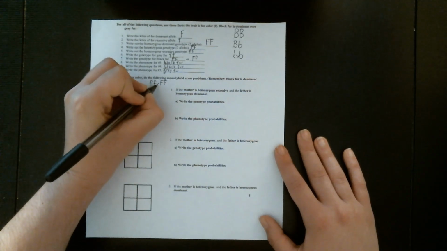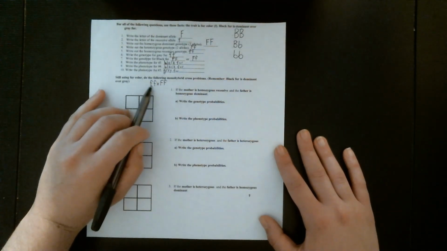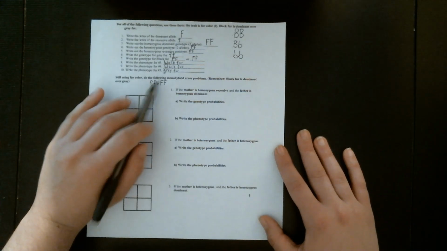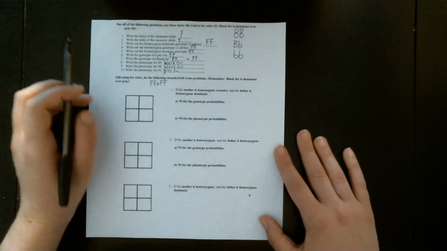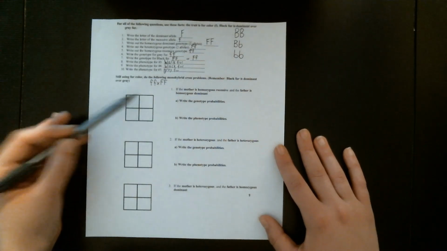This is our cross. When you're crossing two parents together, you usually put the times symbol in between. But okay, so this is our Punnett square.